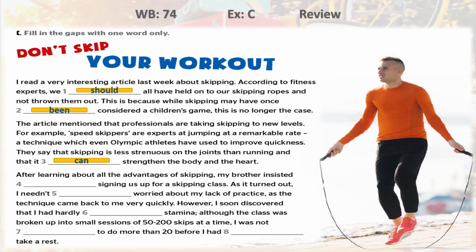After learning about all the advantages of skipping, my brother insisted. Yes, insisted is followed by on. I think it's very clear for you. Insisted on signing up for a skipping class. As it turned out, I needn't. Of course, the whole passage here is in the past, okay? Needn't as a modal verb in the past should be followed by have plus past participle, right?